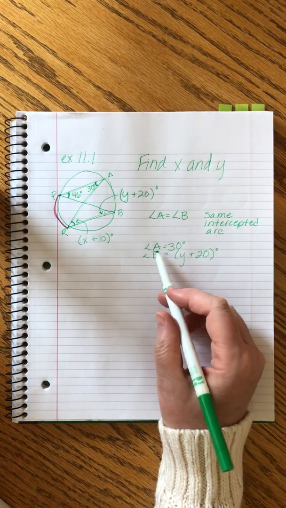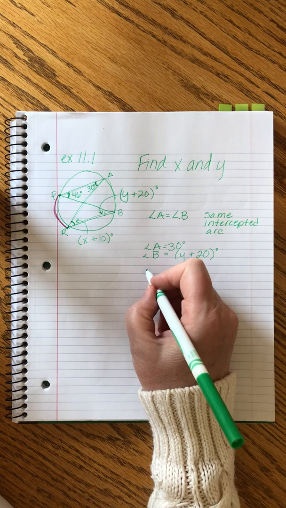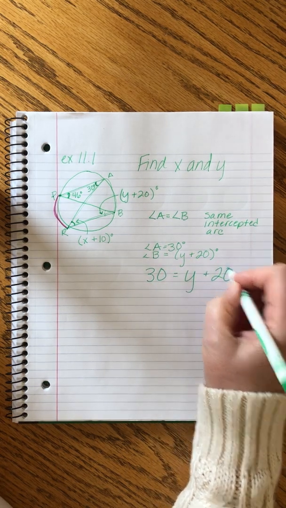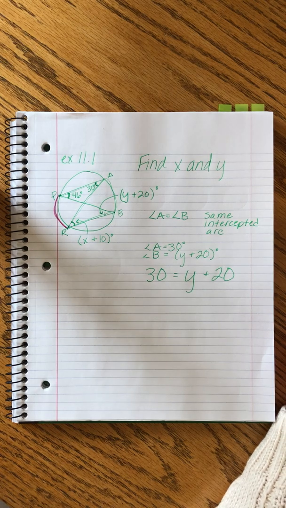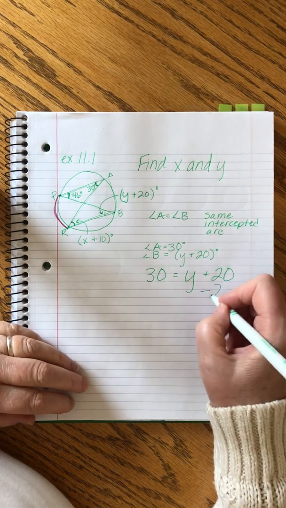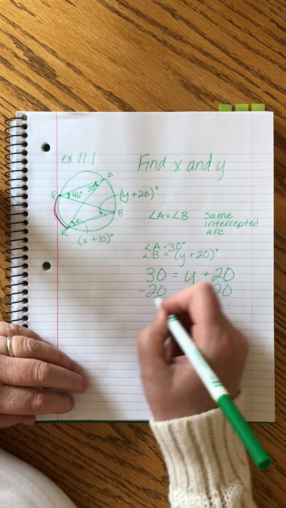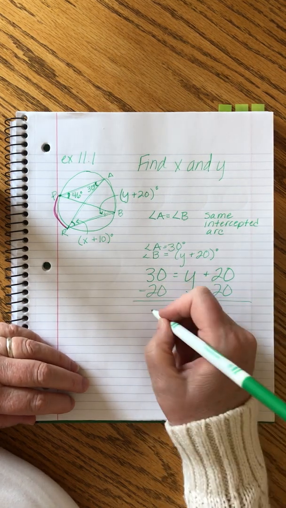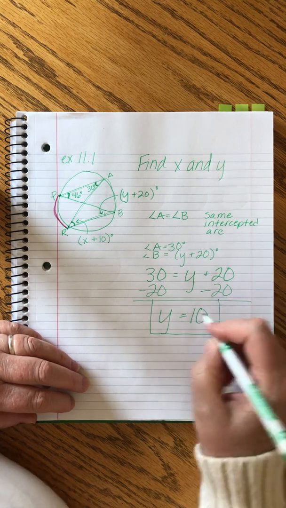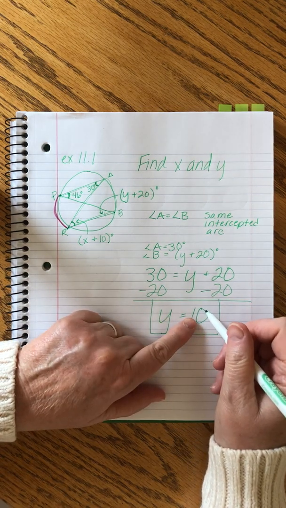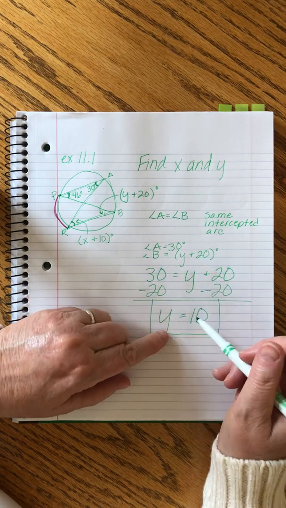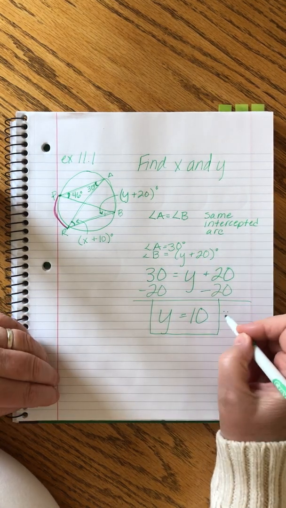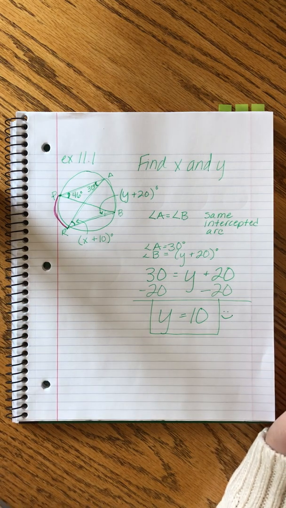And so we can set those two things equal to each other, right? We can say 30 equals y plus 20, and subtract the 20. Y equals 10. That's not a geometry answer, so we don't need to put degrees on it, right? But it tells us it's an algebraic component of that. So this is right. Yay! Do you feel smart? You should.